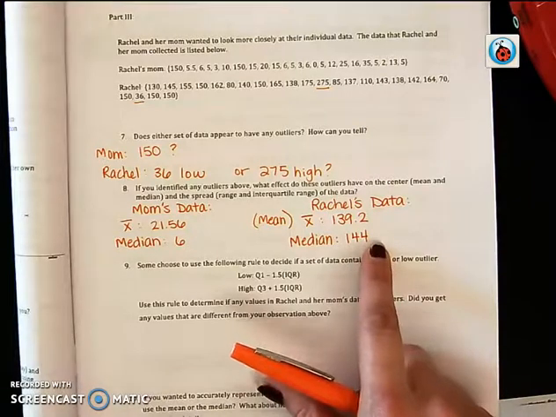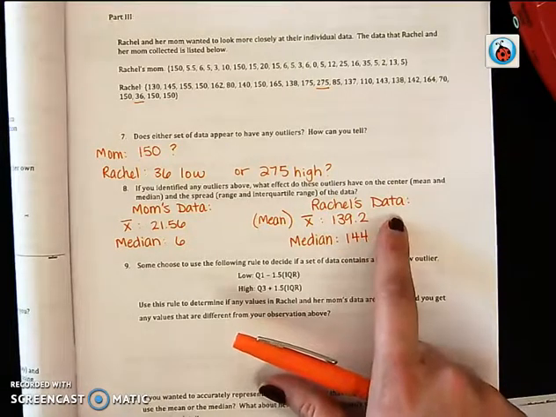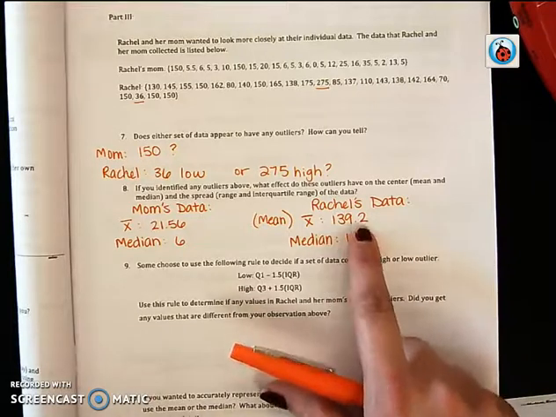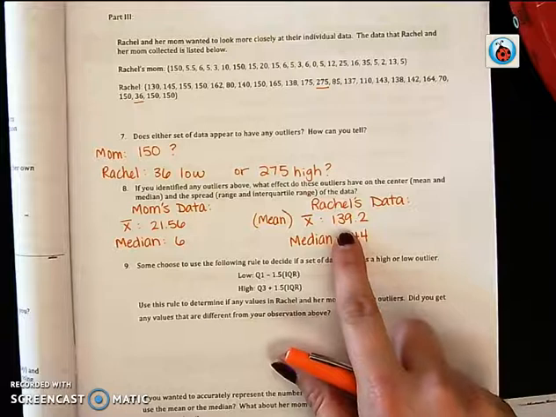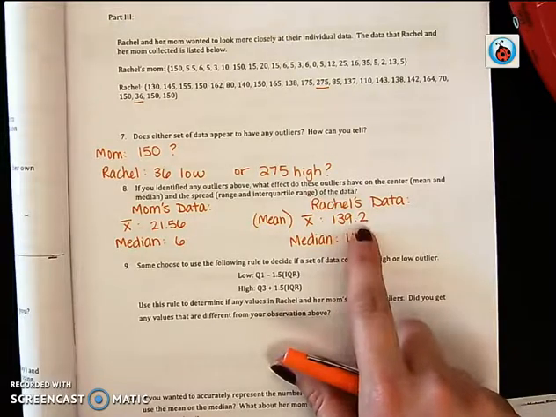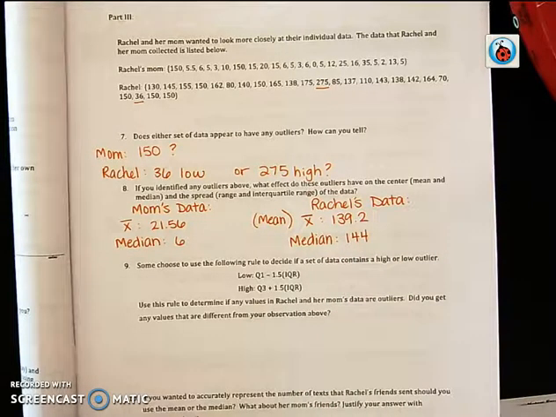So if there was an outlier in Rachel's data, it would have pulled or skewed her mean either to the right, which would be higher, or to the left, which would be lower. So it looks like maybe the 36 could have been pulling her average down, but the 275 does not seem to be pulling her average up.